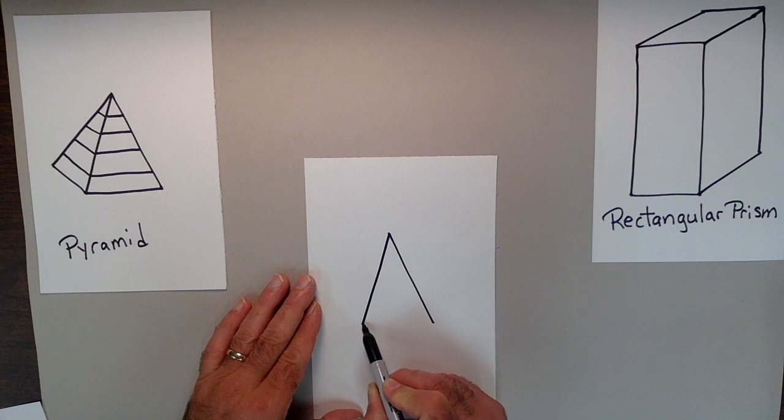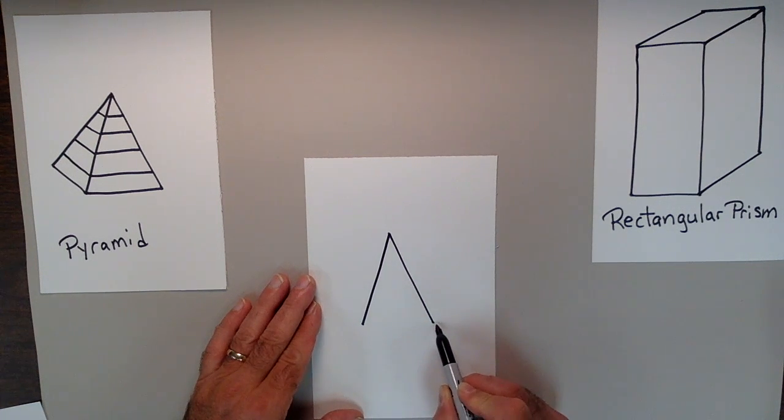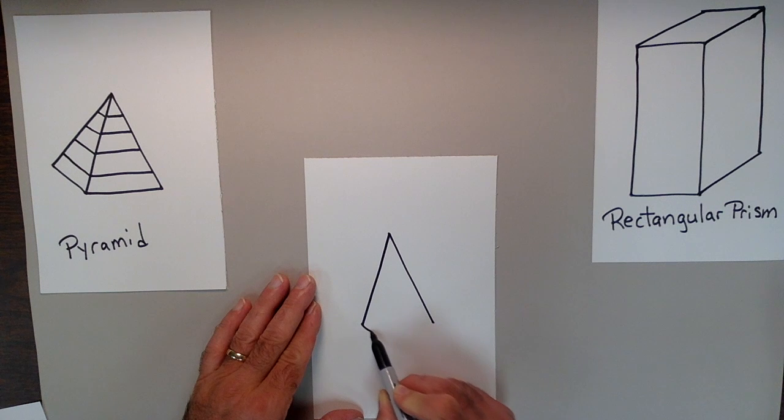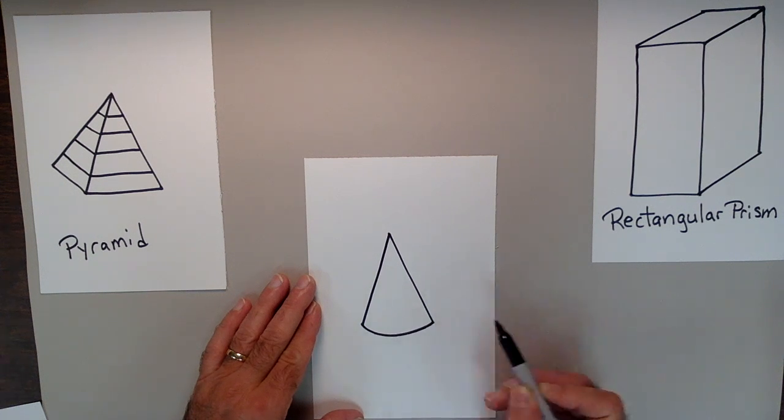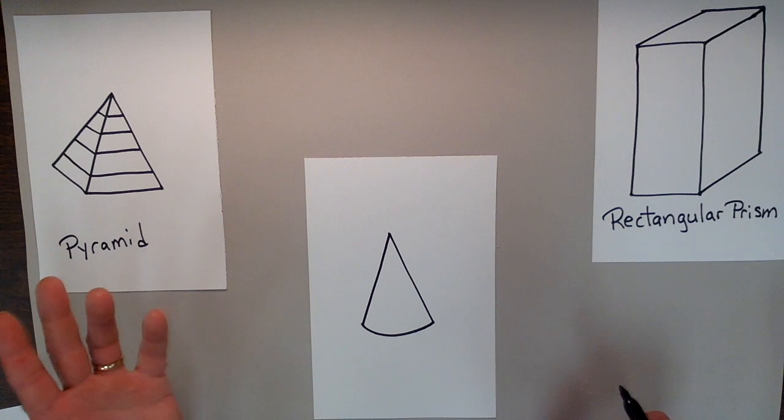This is actually, I'd like for you to make a smile. It's sort of a dip line that goes down and up. It's an upside down arc. It's got to be a slight curve. That's it. That's your cone.